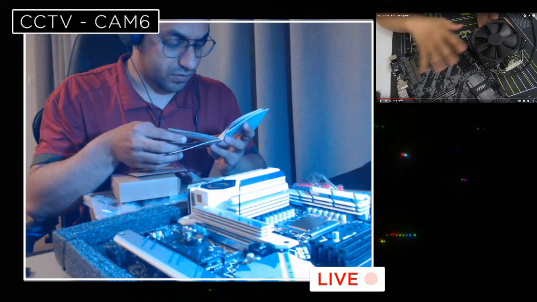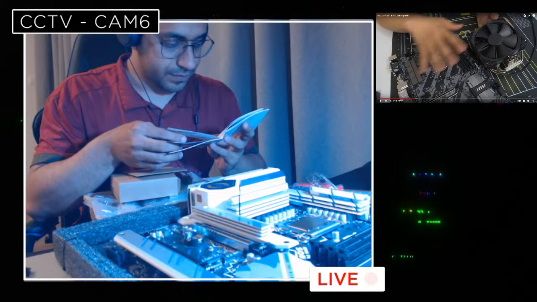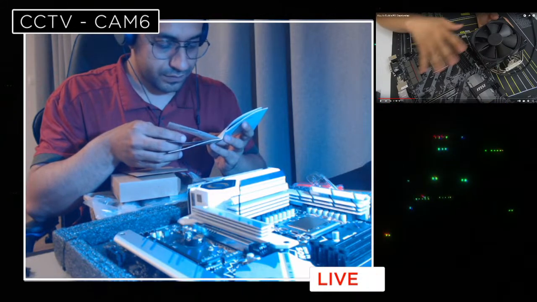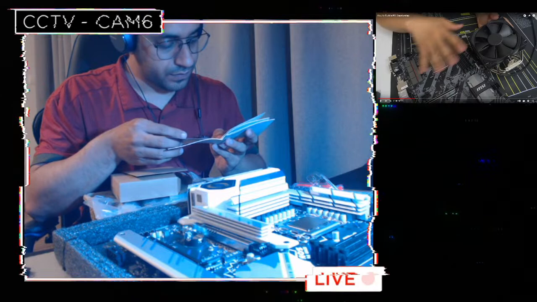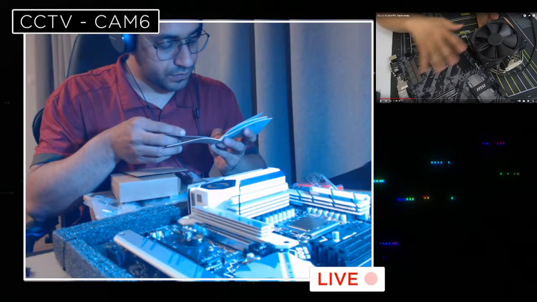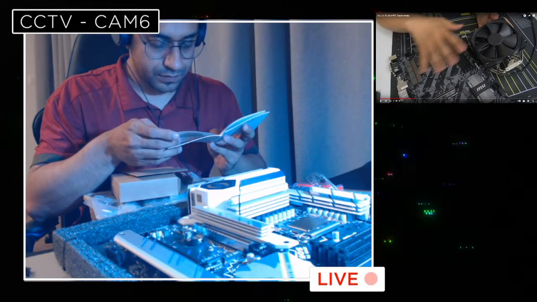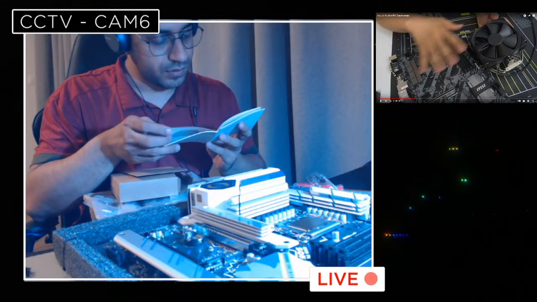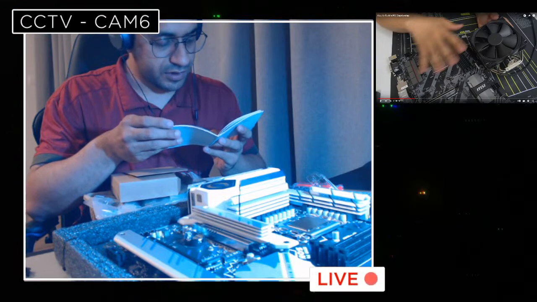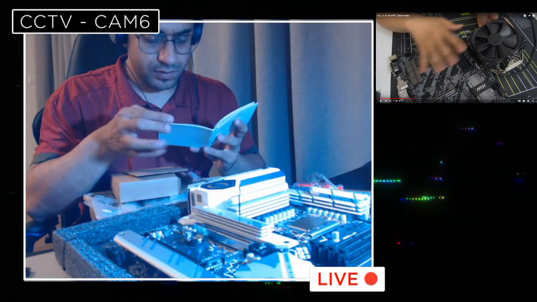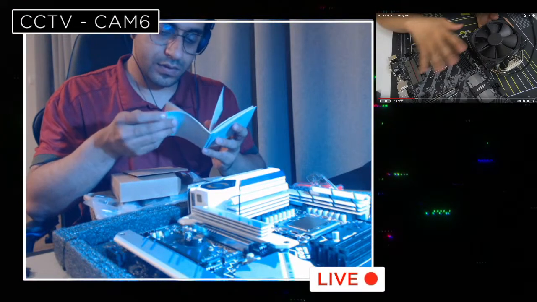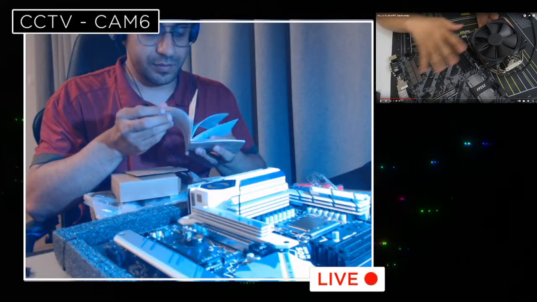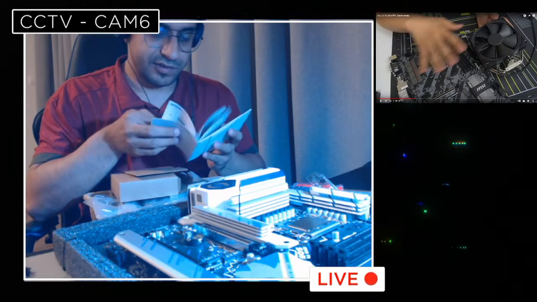Then I guess invert the whole thing. Put 4 more screws. And then we're done. I guess those were the only relevant pages for an LGA 1700 setup.